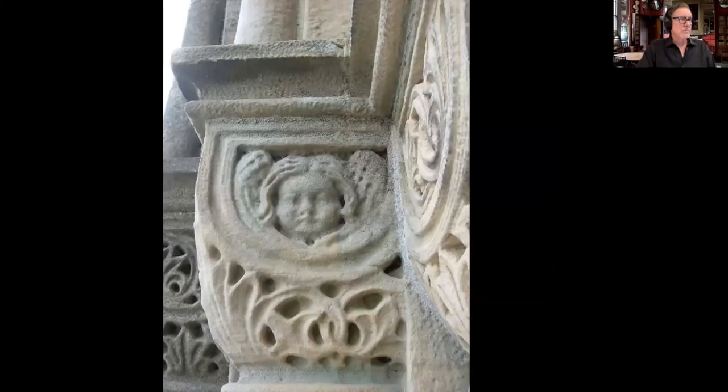So some examples. I love this photograph. This is from the First Parish Church in Plymouth, Massachusetts, and a photo I took because I was just charmed by the lovely little angel here with wings, and her face is kind of washing away over time. It's really kind of mysterious and lovely.